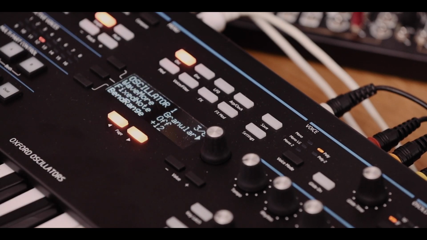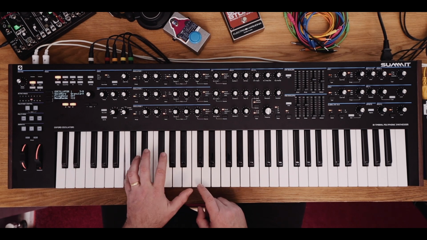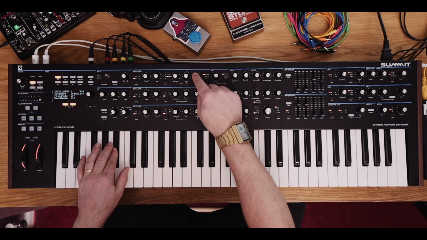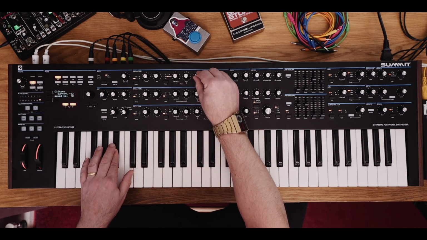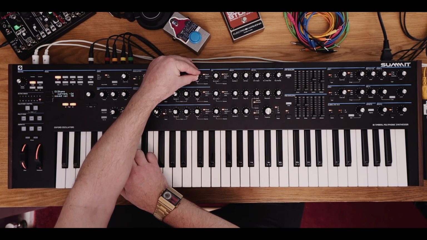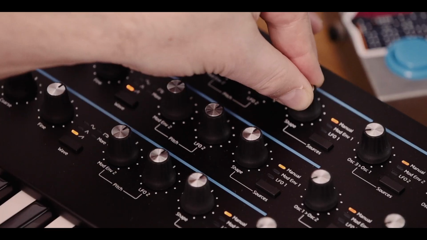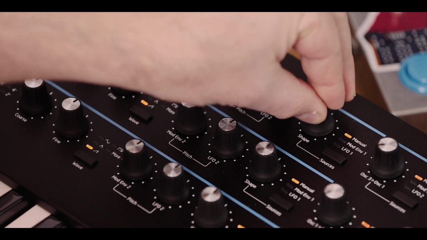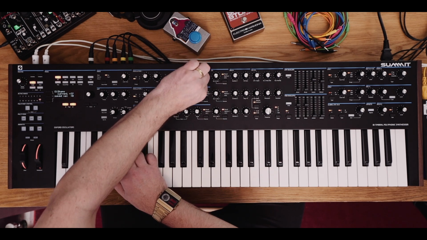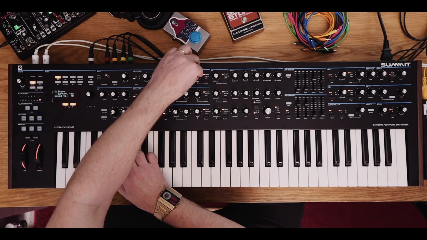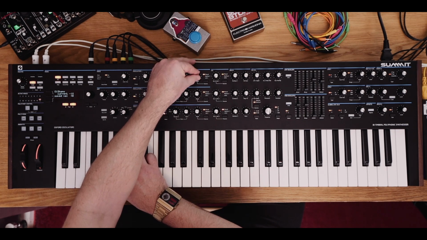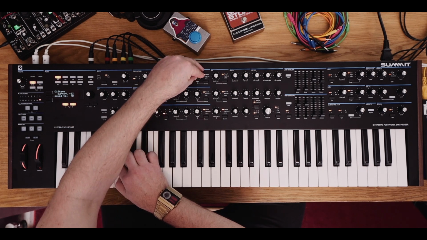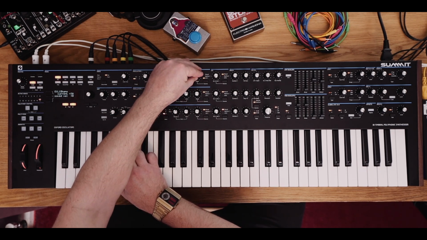So let's stick with this wave shape, and you can see here on my oscilloscope we've got quite an interesting shape already provided. But now using the shape control we can scroll through our various different stages of the wavetable. And this allows us a huge amount of sculpting of the sound even before we're going anywhere near any of the filter section. And of course this can also be modulated using an LFO if we want.